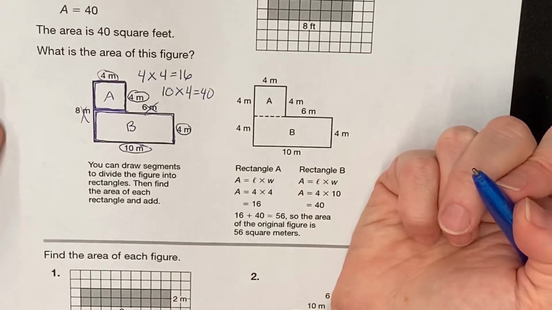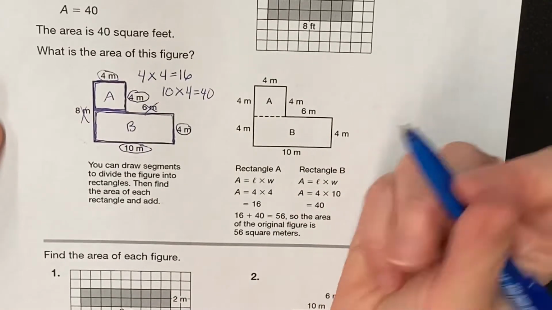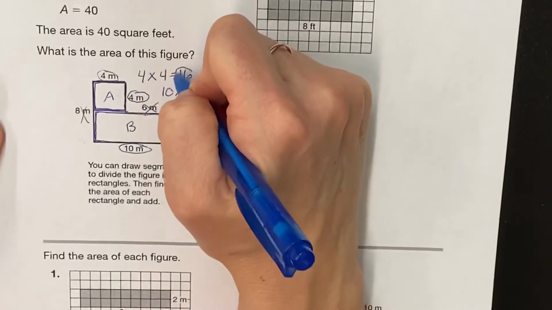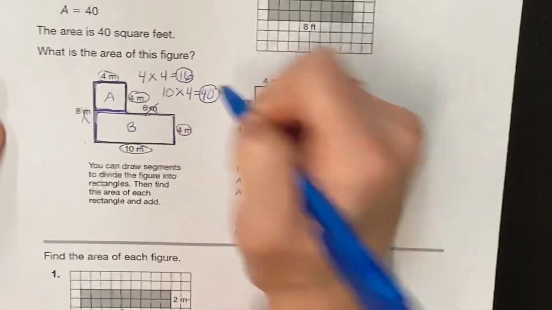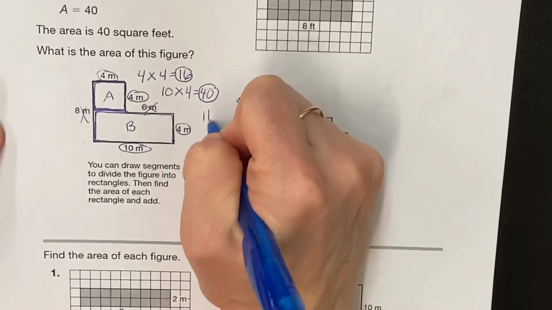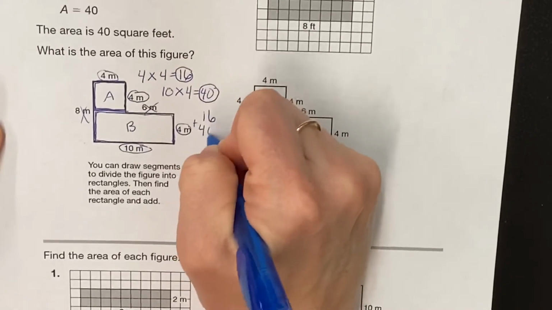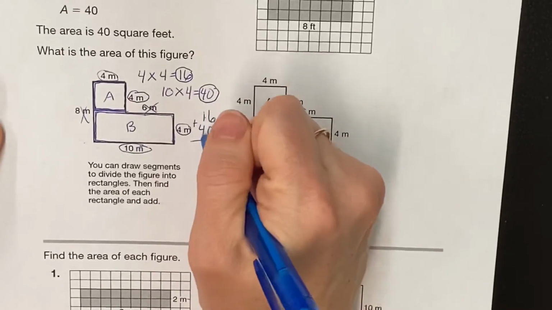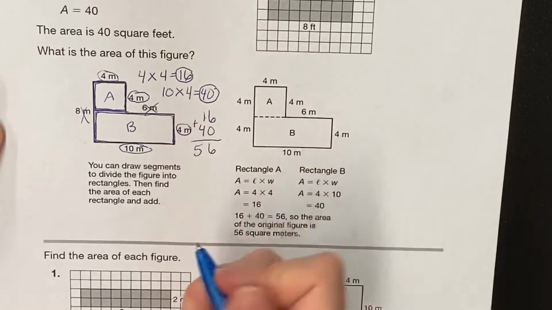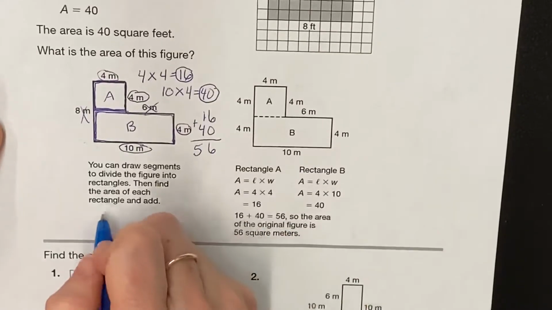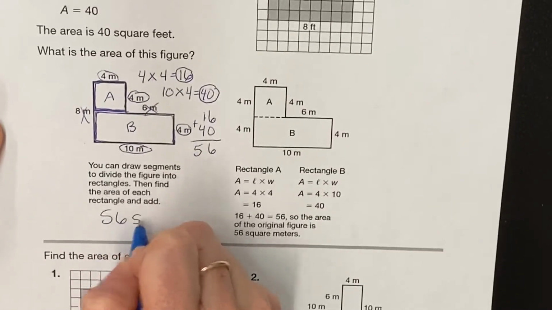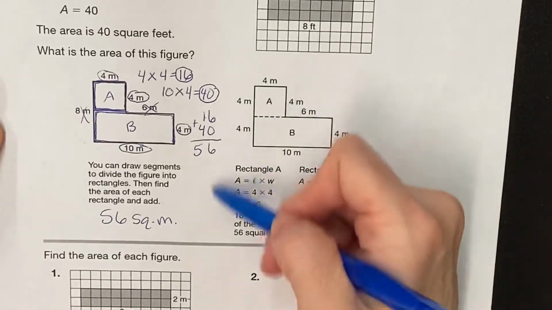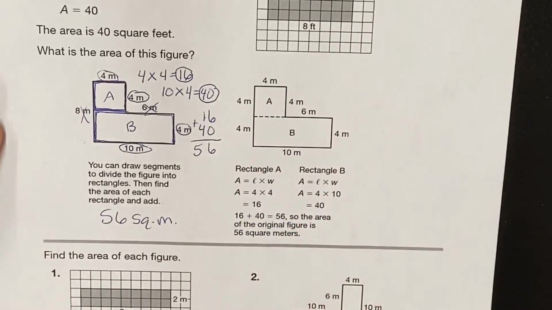Now we're not finished because we need to find the area of the whole figure. We found the area of A and B, but now we need to put them together. So now we're just going to add them up. 6 plus 0 is 6, and 1 plus 4 is 5. So the area would be 56 square meters. Okay, and this example right here shows you how to do that.